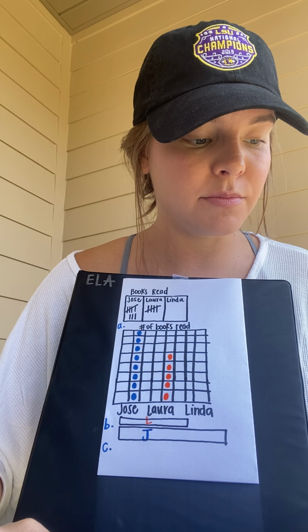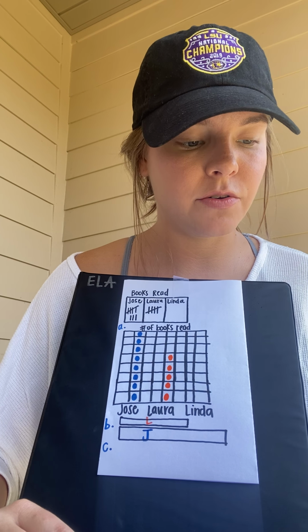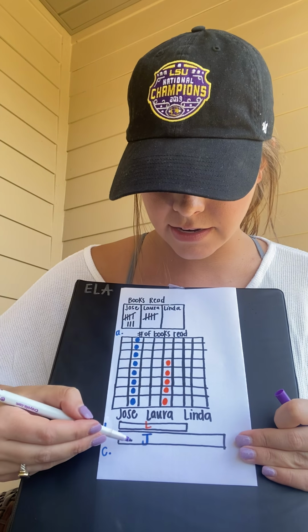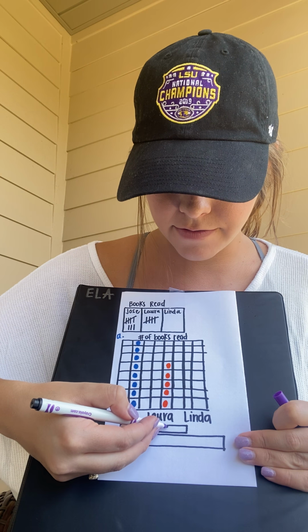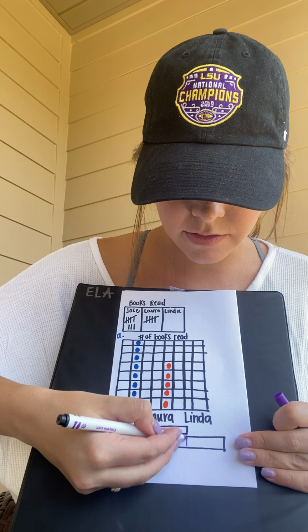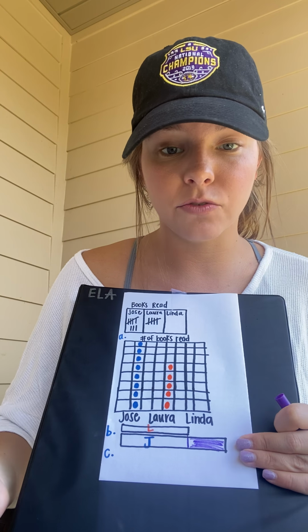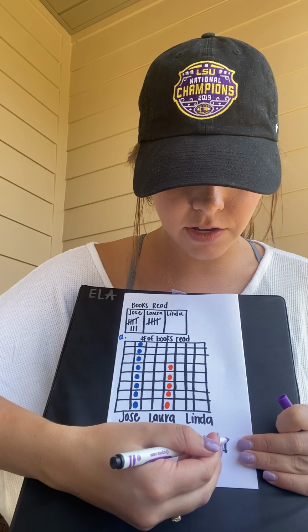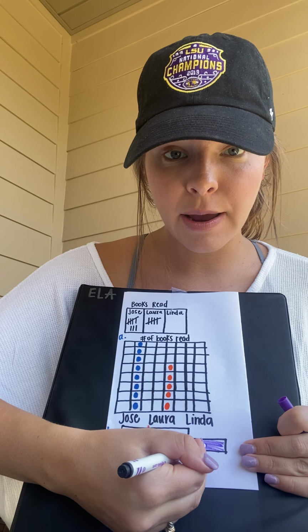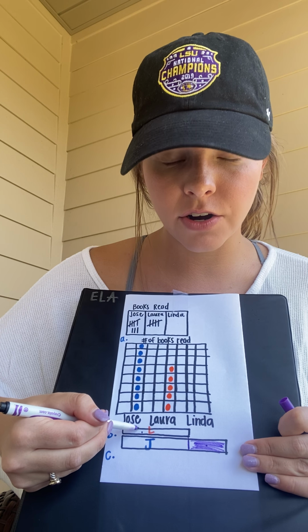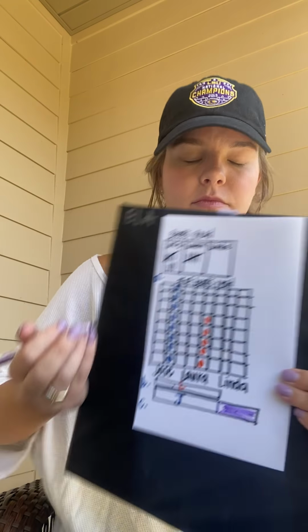Remember, we always need to label with numbers. So let me use a different color. If we know that Laura read 5 and Jose read 8, this right here is how much Jose read that Laura didn't. So what are you really doing? You're doing 8 minus 5. Or you could look at her 5. Let's write those numbers in there. 5 and 8.